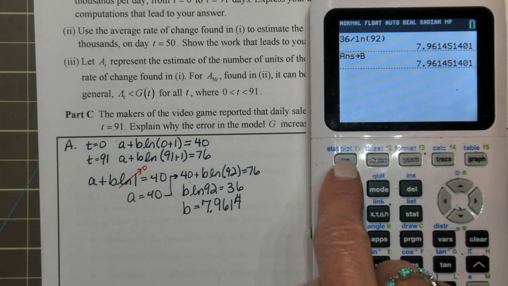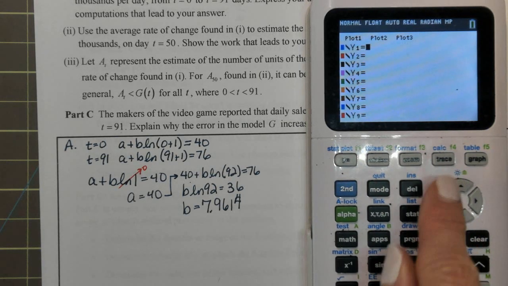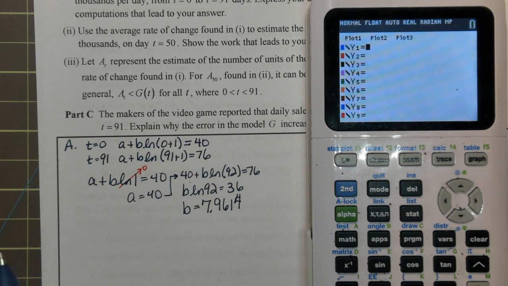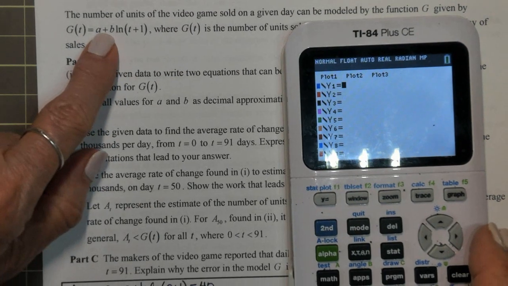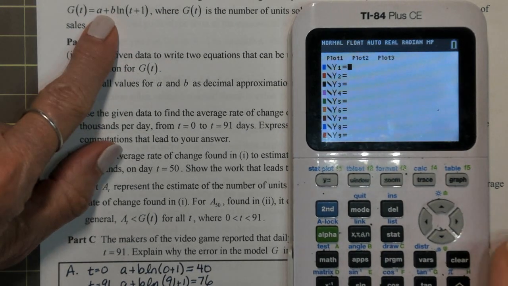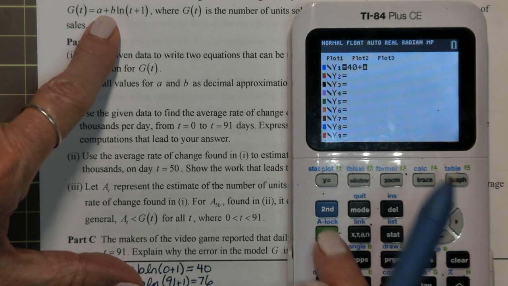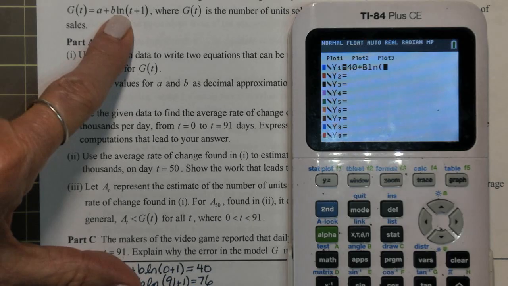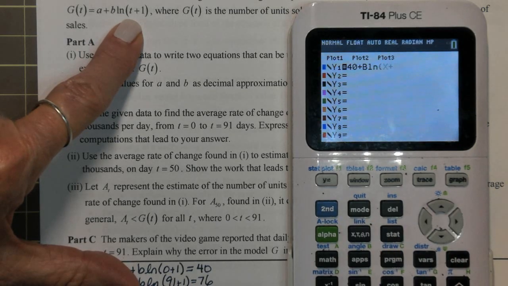I'm going to go to my y equals, clear out what's there, and then for y1, I'm going to put my equation for G. A, which we found to be 40, plus B ln of t plus 1, my x is going to be time.